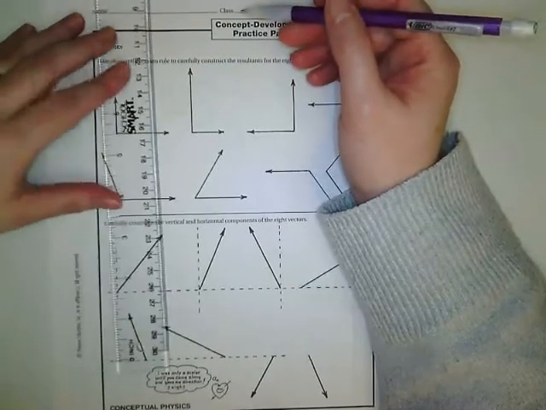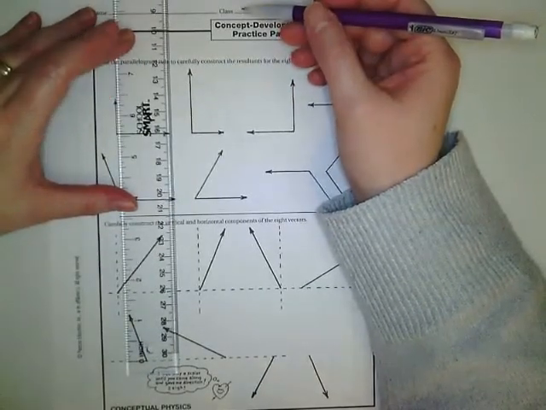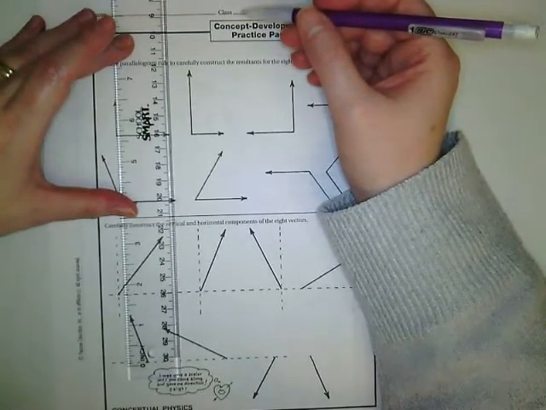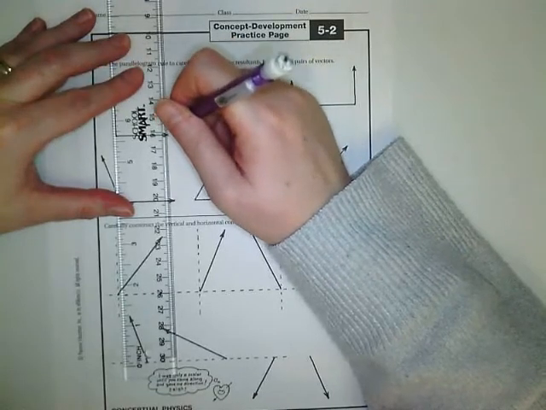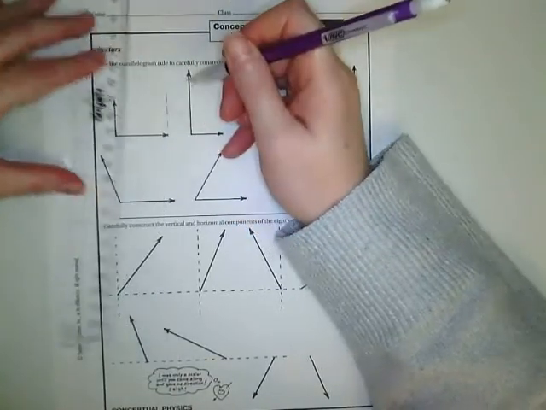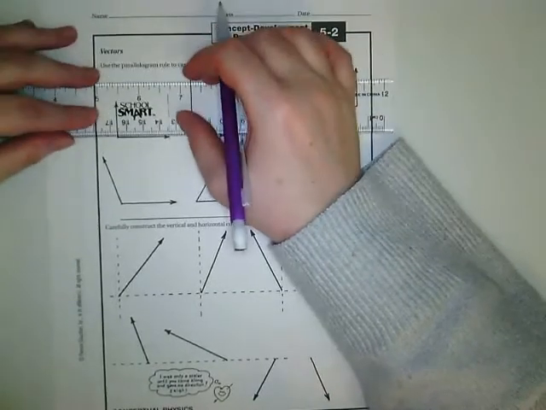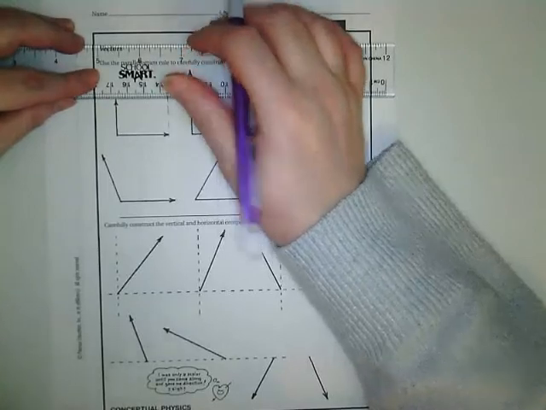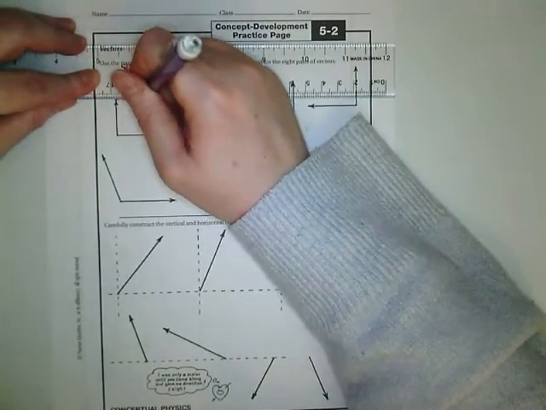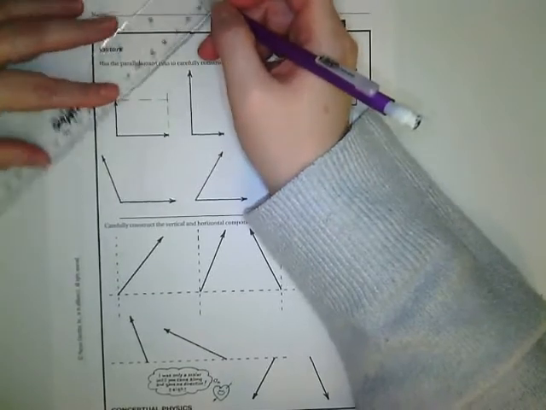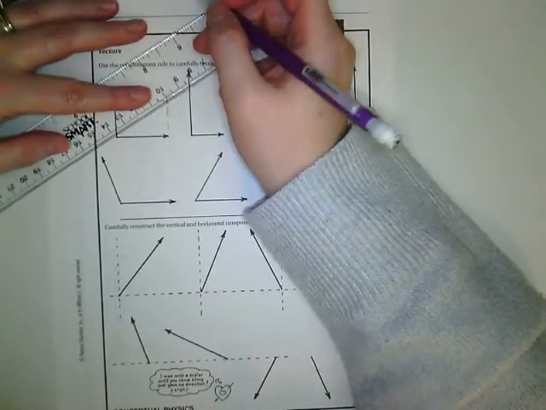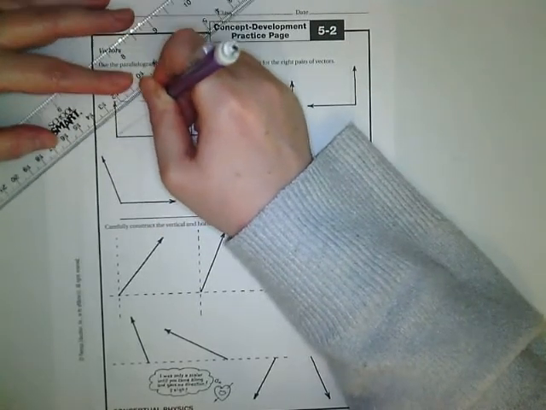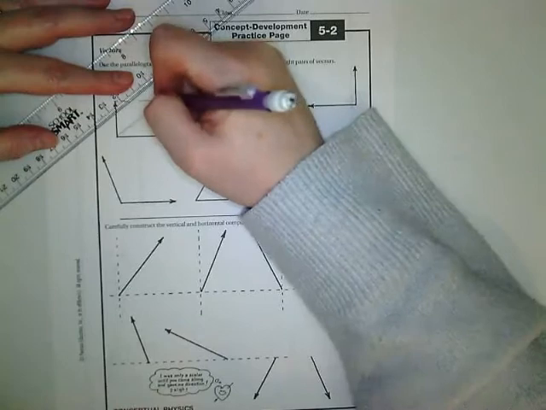So to do this first one, we want to take this and draw parallel. And then to draw parallel to this. And kind of where we intersect, that's the end of our resultant. So we go from the corner to the corner, and that's our resultant.